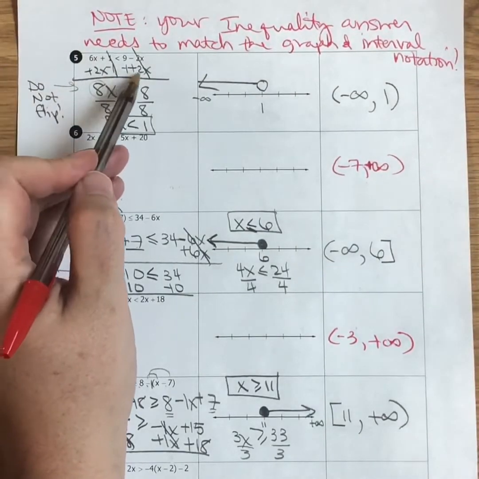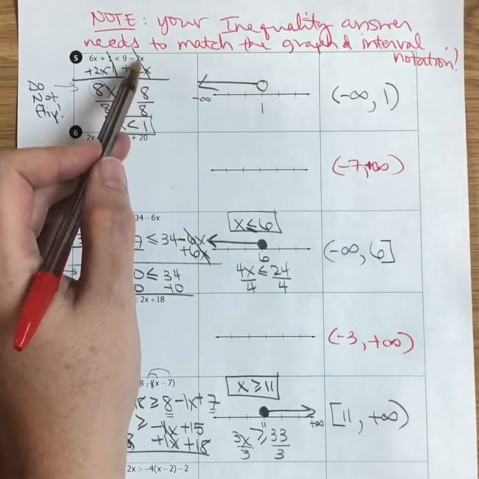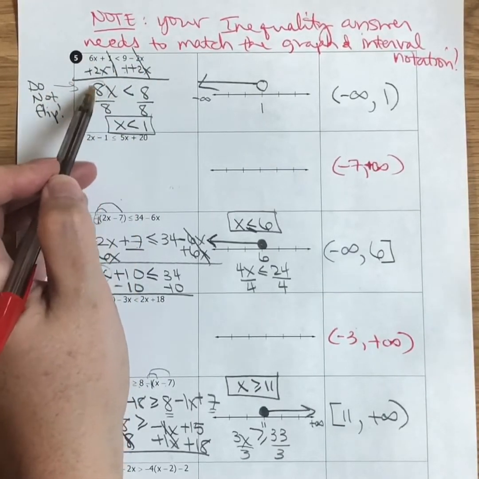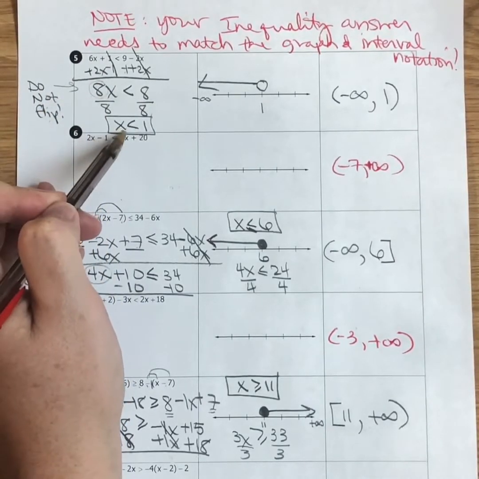Now, just like equations with variables on both sides, we want to eliminate the variables on the right so we can get all our variables on the left, and that tells us if we have a positive coefficient, we're not going to flip.